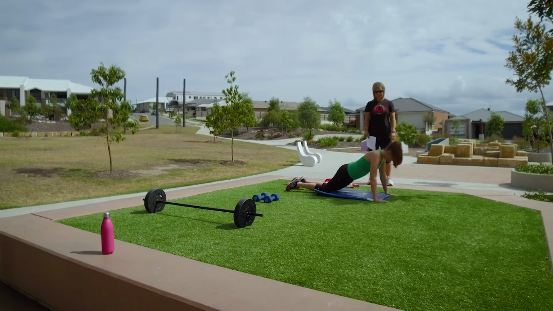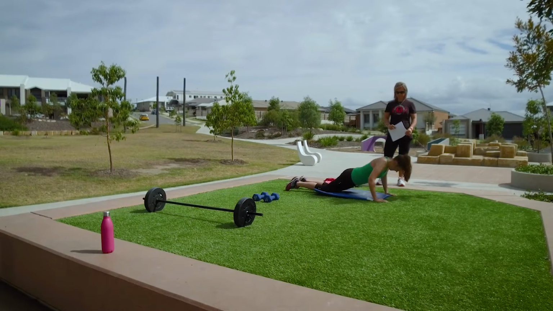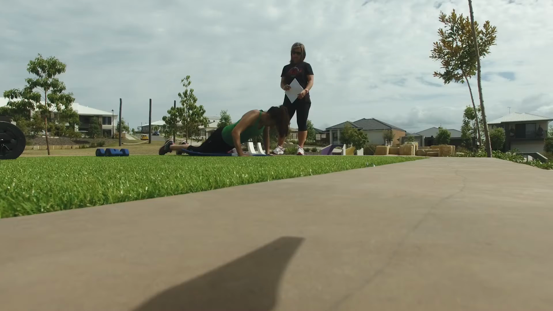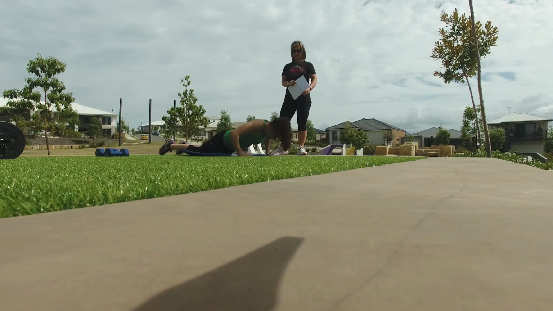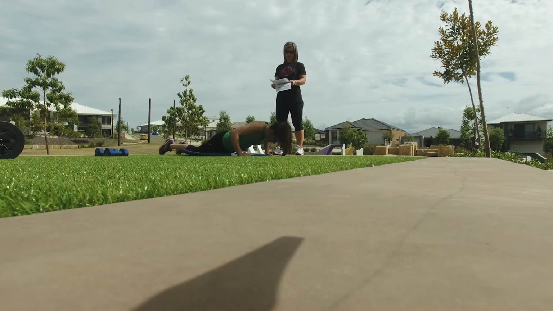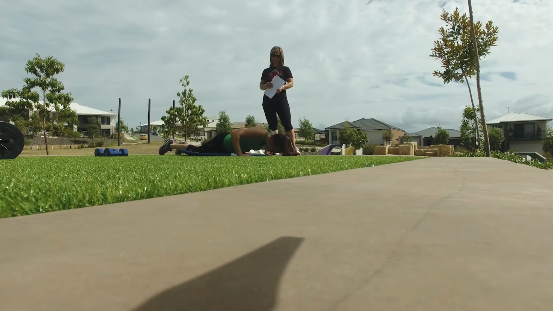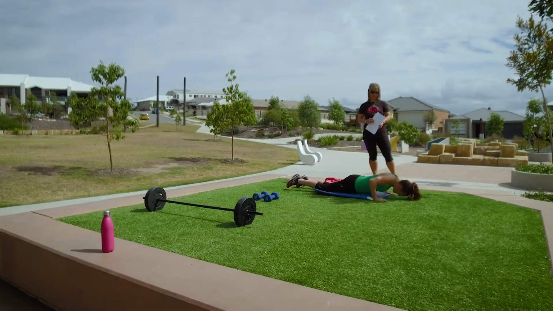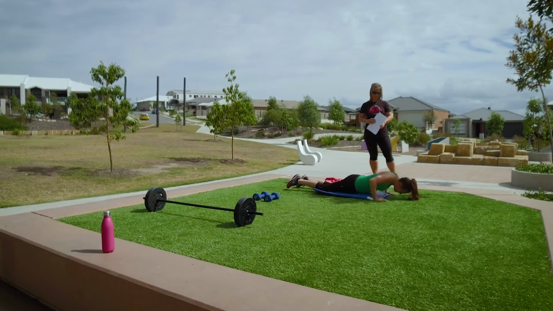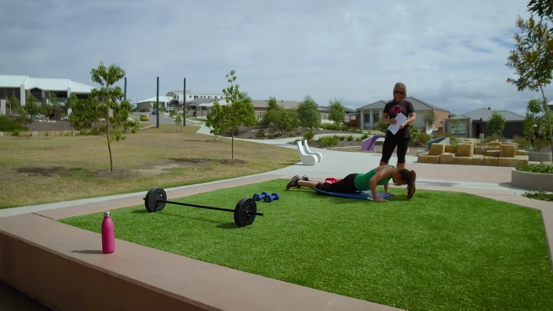1, 2, 3, any time you feel you need to stop, then that's when you stop. 5, 6, 7, 8, 9, 10, 11, 12, 13, 14, 15.